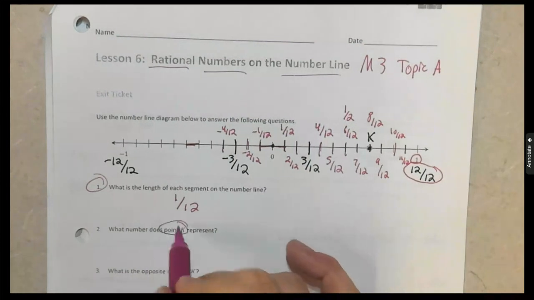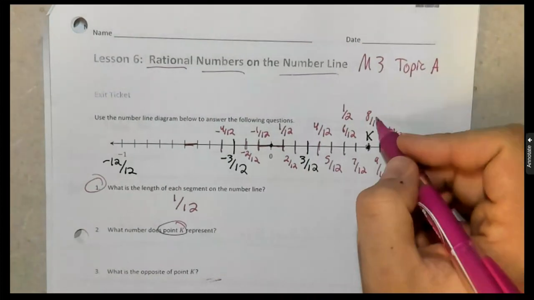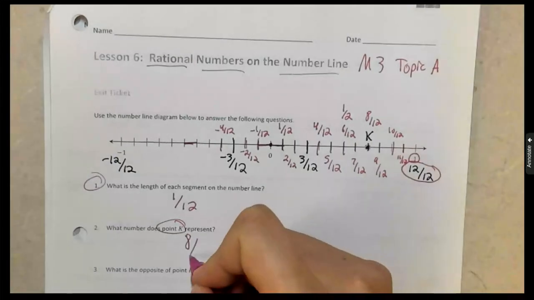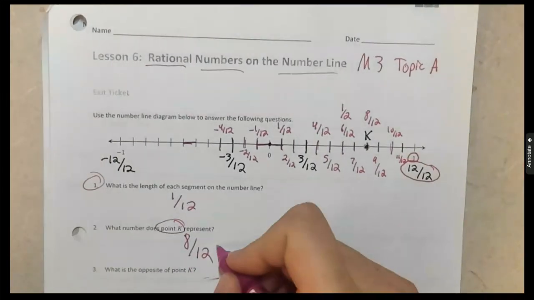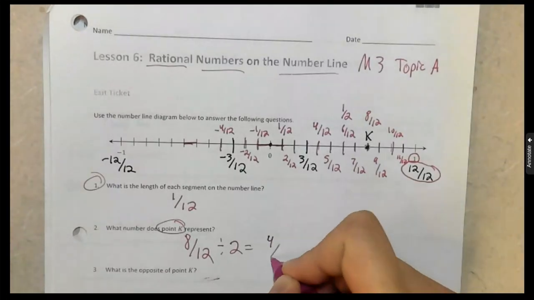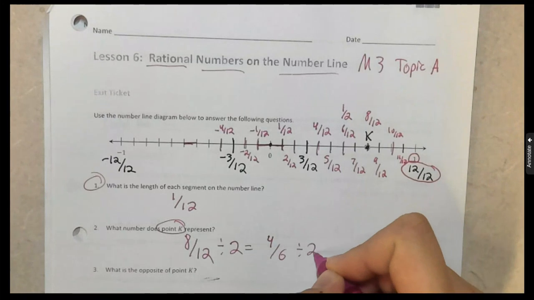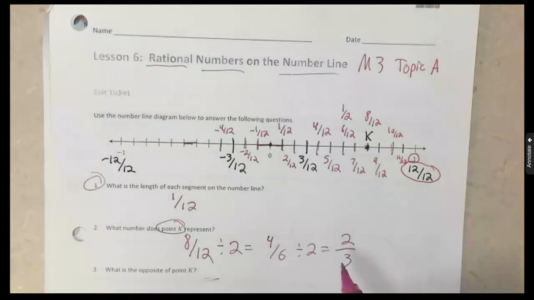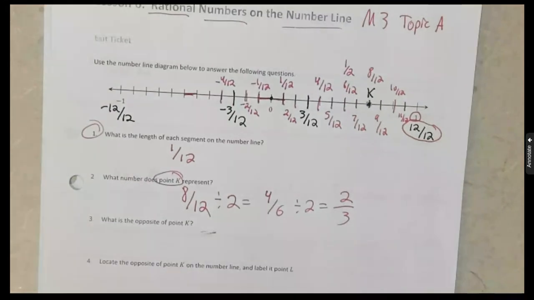What number does point K represent? Well, I've already filled that out. K is 8/12. And if you divide the top and bottom by 2, you get 4/6. Divide by 2 again. 2/3. So 8/12, 2/3 is what point K represents.